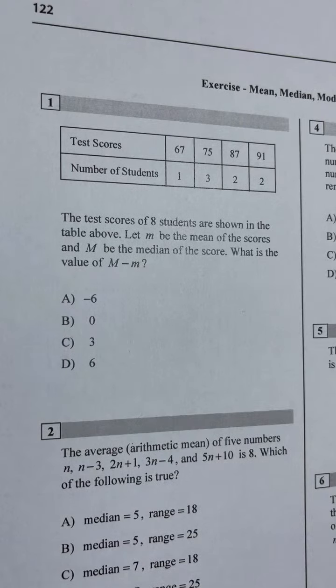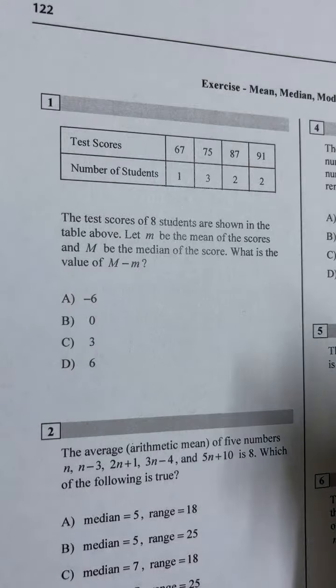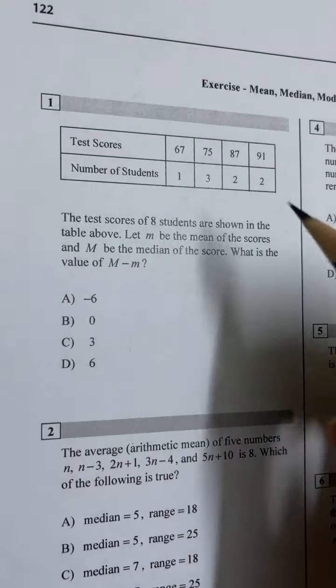Hi everyone, in this video we are going to solve for mean, median, mode and range, the things we study in statistics. So let's start with question number 1.